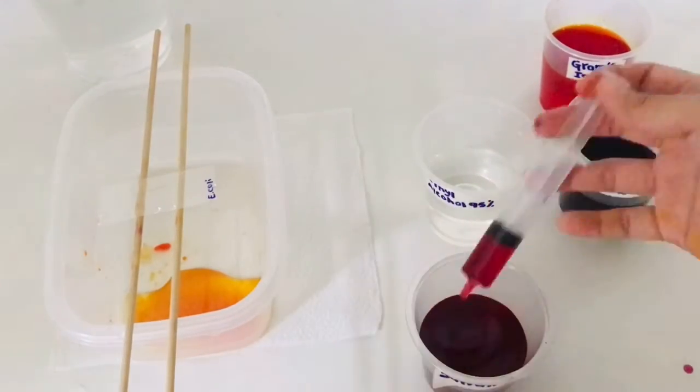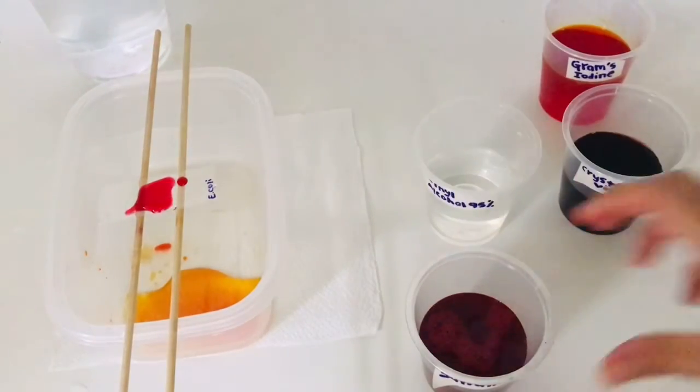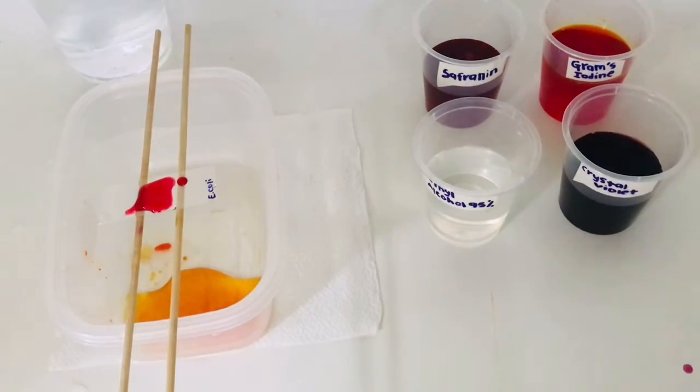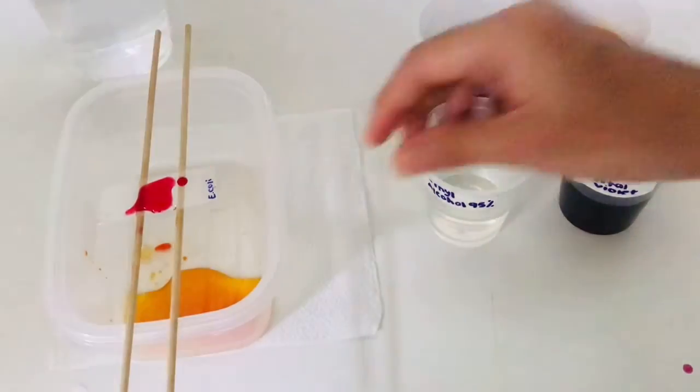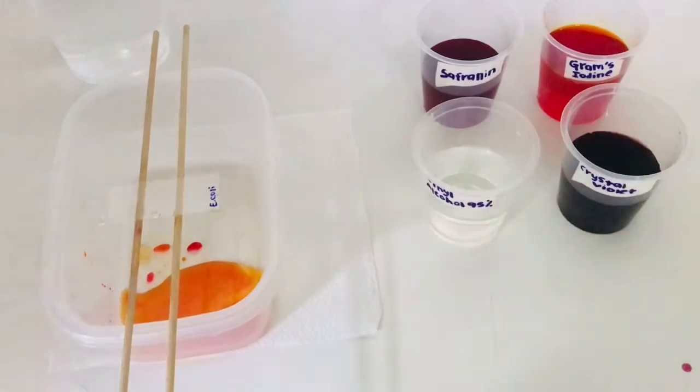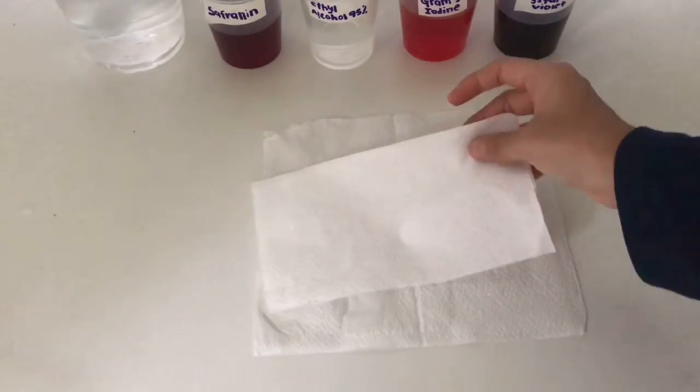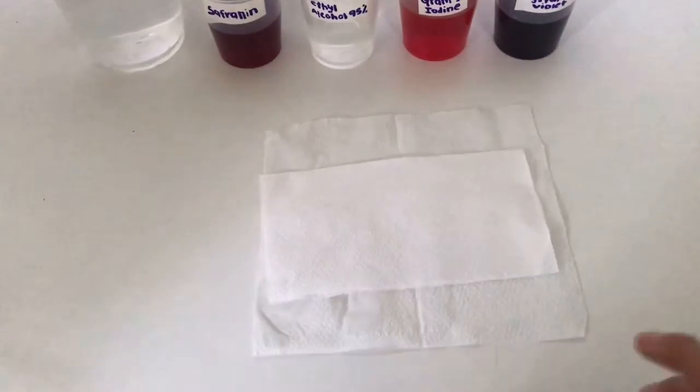Then counterstain with safranin for 45 seconds. After 45 seconds, wash off the safranin with tap water. Lastly, blot dry with bibulous paper and examine under oil immersion.